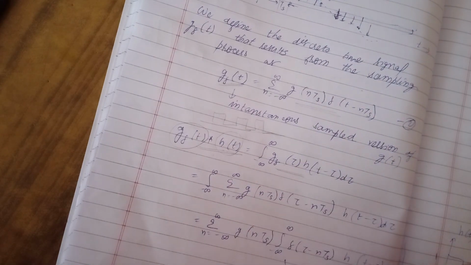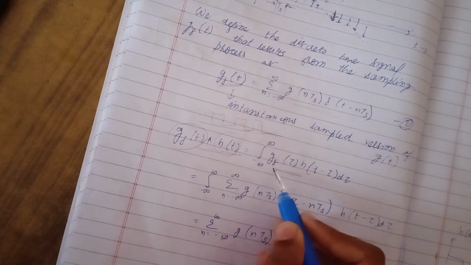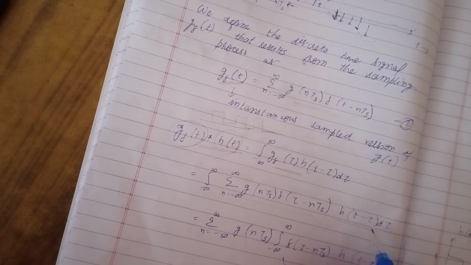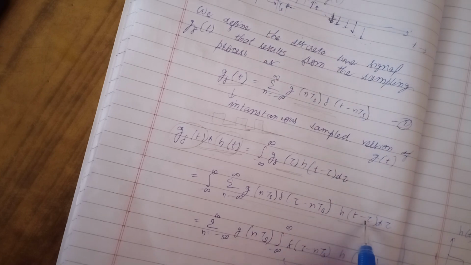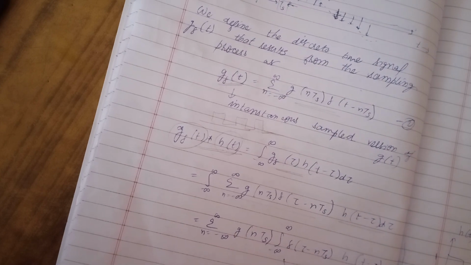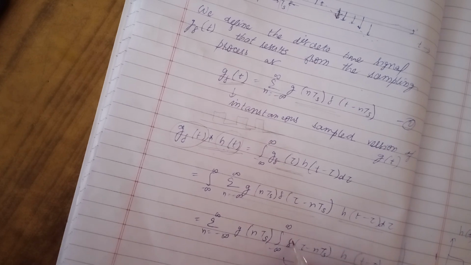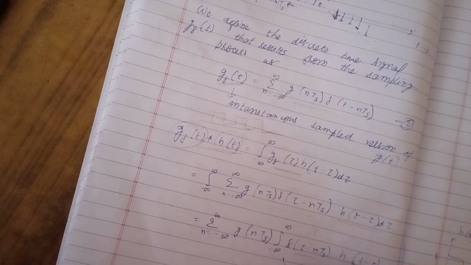So I'm substituting this in this. This g delta of t was there, that I'm substituting here, and I'm multiplying it with h of t minus tau d tau. Now when I multiply this and this, it basically indicates this h of t minus tau at tau equal to nts, because delta of t just shifts or gives you values at particular instants of time, and its magnitude is always 1. So when you multiply this both, this is what you get.